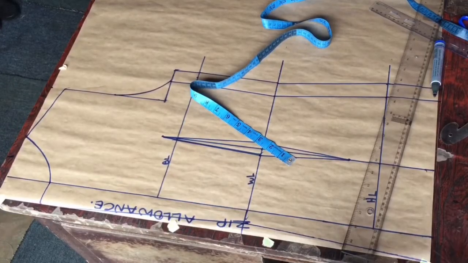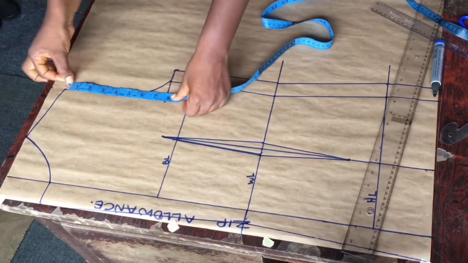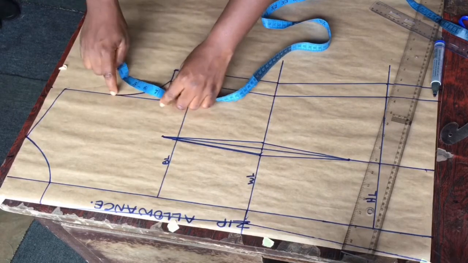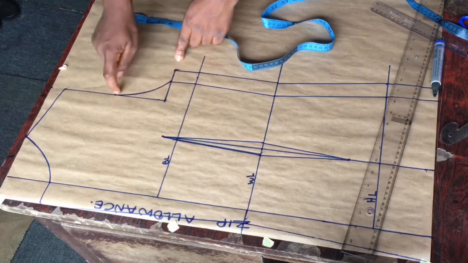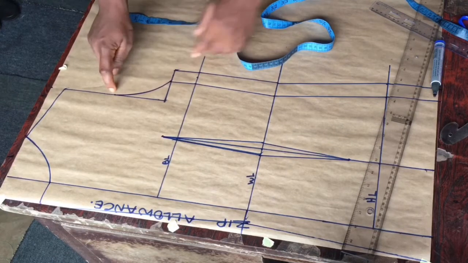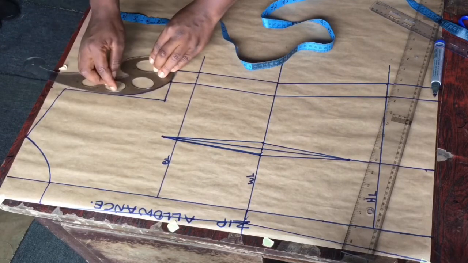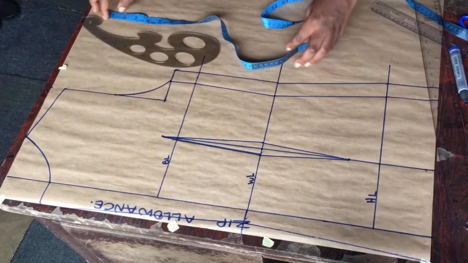So now I've already connected everything, but I'll still show you guys how I did it. So your shoulder divided by 2, you'll be getting your middle point. Instead of it to come in by 1 inch or 0.75 inch like you did in the front, you're not going to do so. You connect that point straight to that part like so.